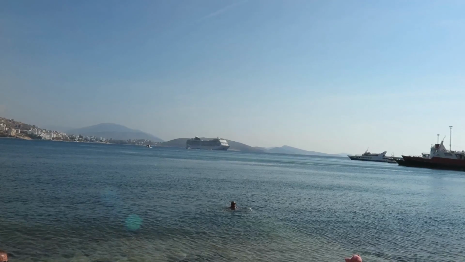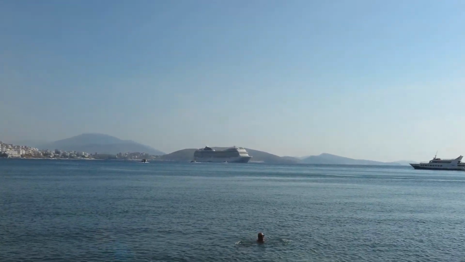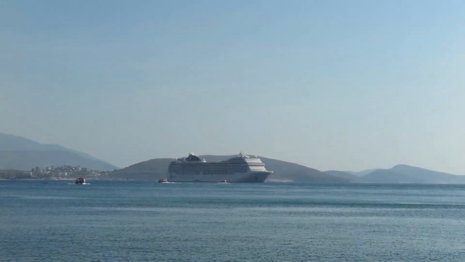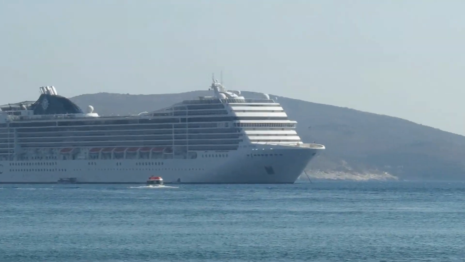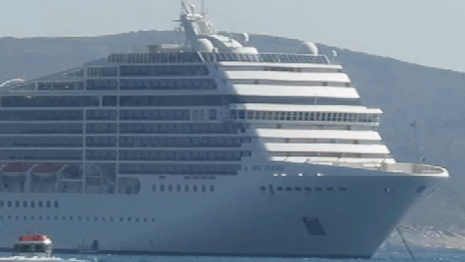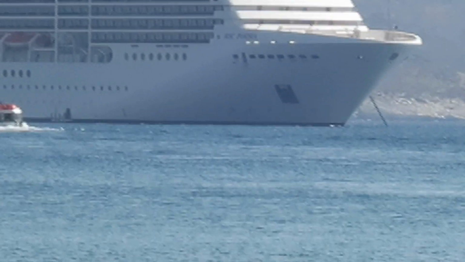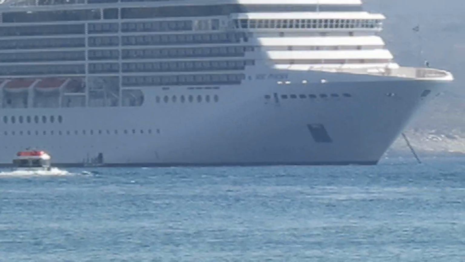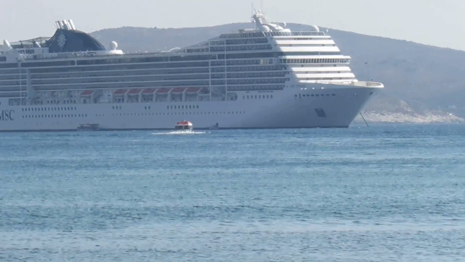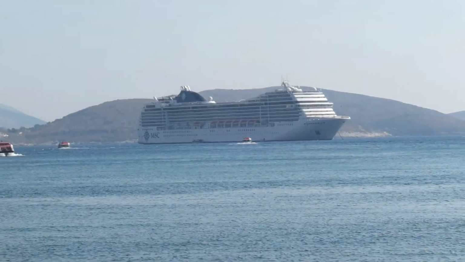Let's see if I can get the name of this. See how my zoom does. There, gotcha. There you go, there's the name of it. I'm trying to hold it as steady as I can. There you go. So I imagine that's here for a day or two.